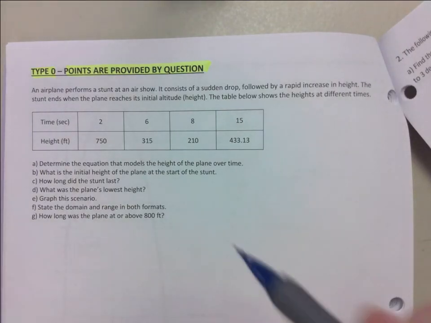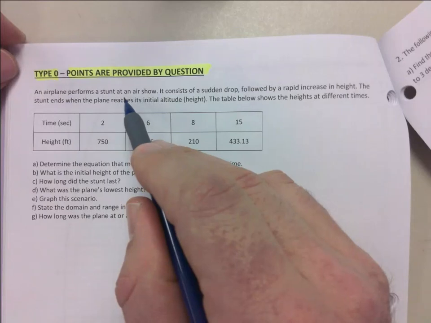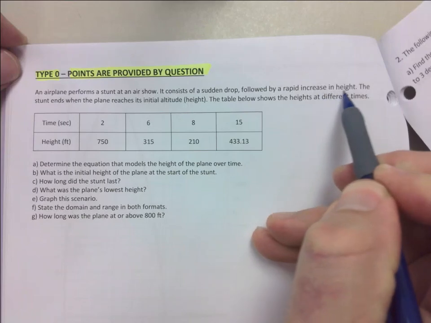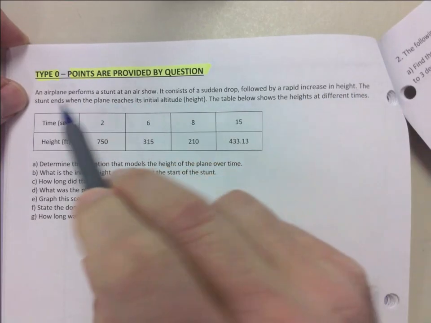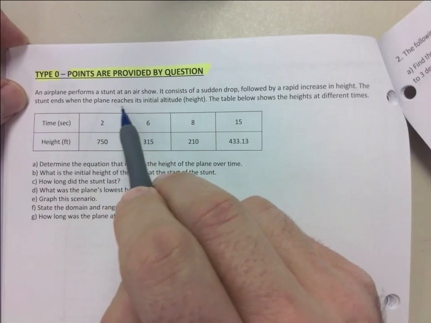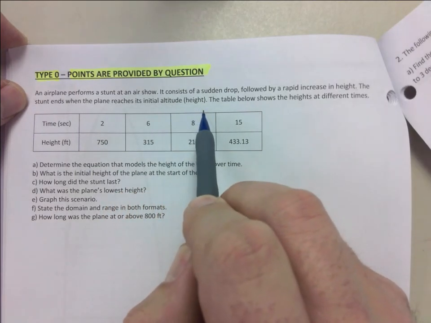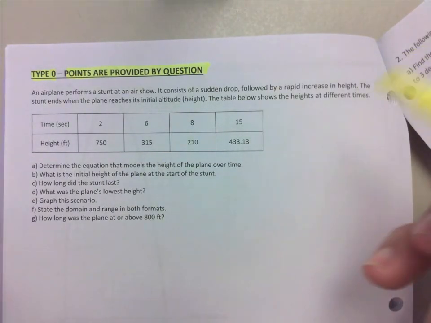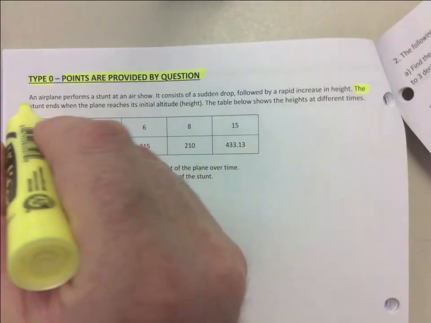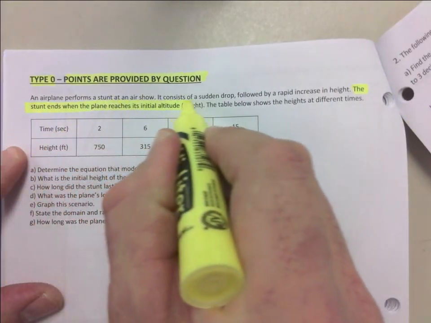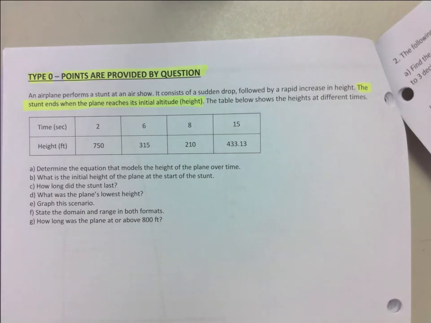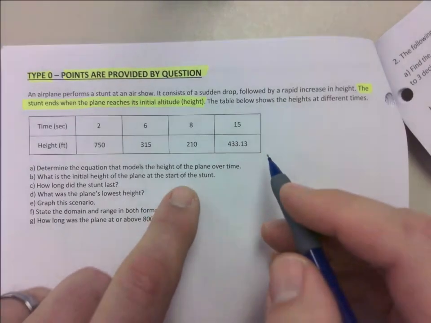So let's read this question. An airplane performs a stunt in an air show. It consists of a sudden drop followed by a rapid increase in height. The stunt ends when the plane reaches its initial altitude. The table below shows the heights at different times. I think that is worth highlighting. If the question explicitly tells you when something is done, it means that afterwards we stop graphing. We do no longer consider anything afterwards, okay?